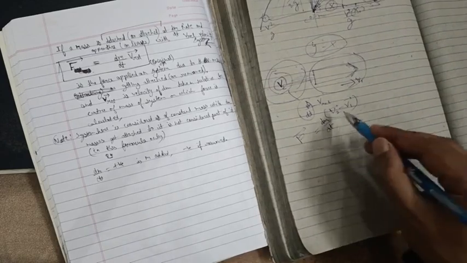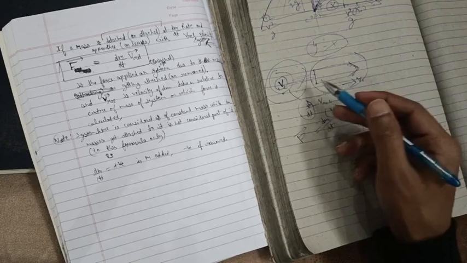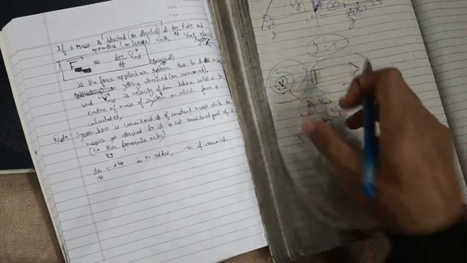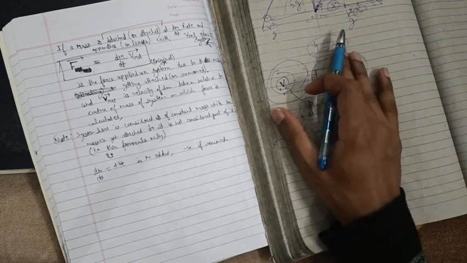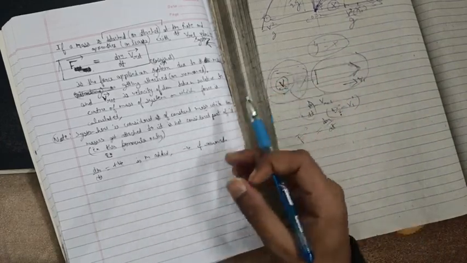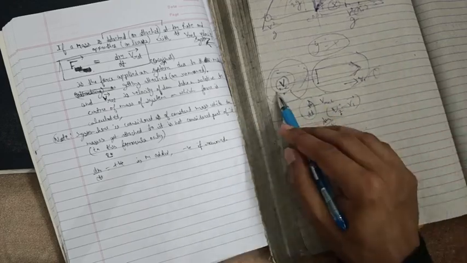And this v2 velocity is the velocity of this body after it gets released. Initially they were moving with the same speed, and now they are separated; before they were attached and now they are separating. This was the case of v2 minus v1 vector.